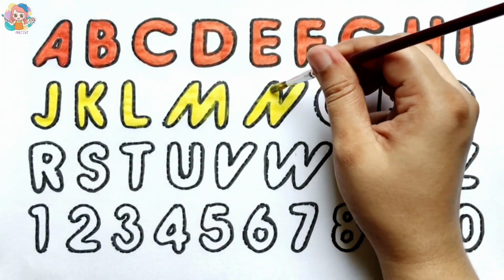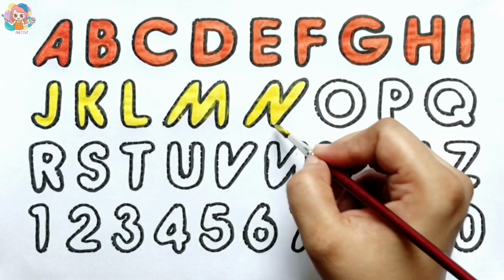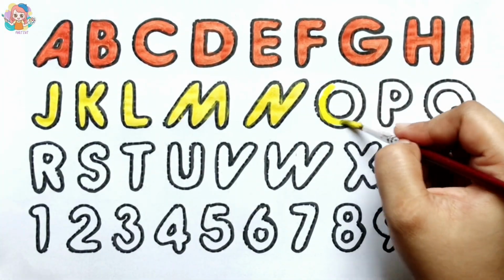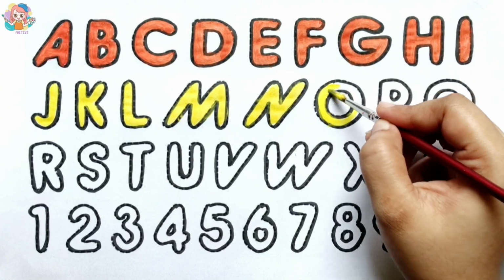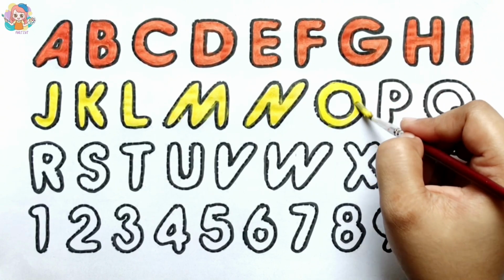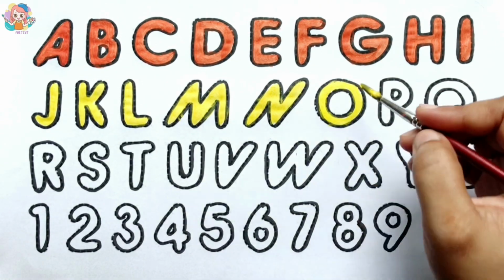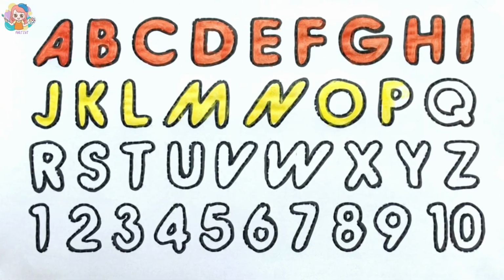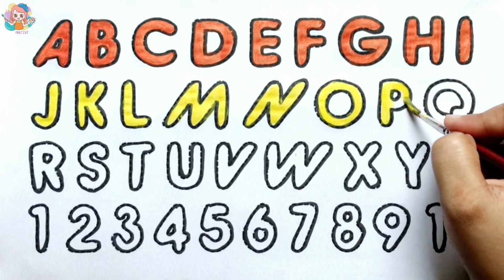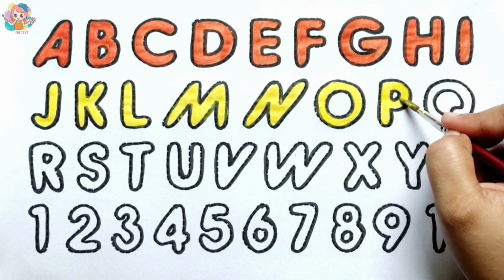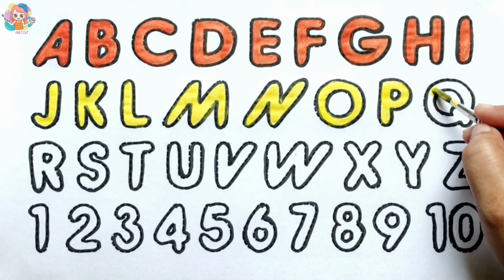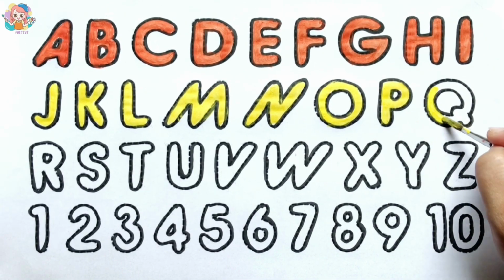N for nest. O for orange. P for pig. Q for queen.